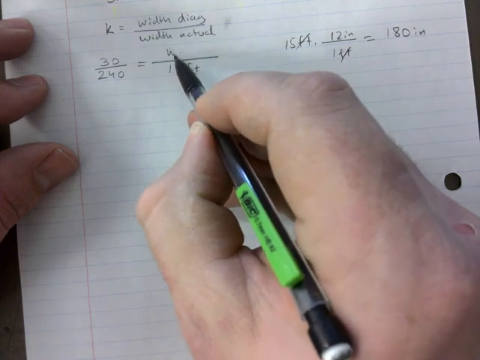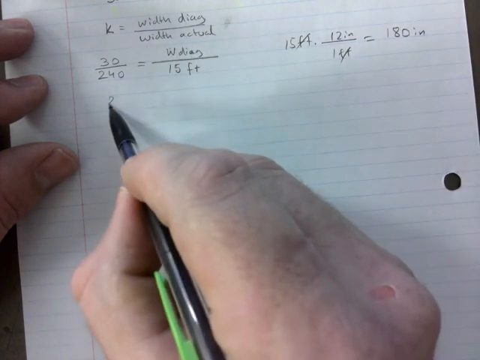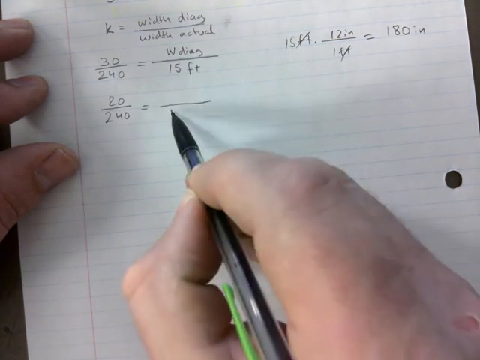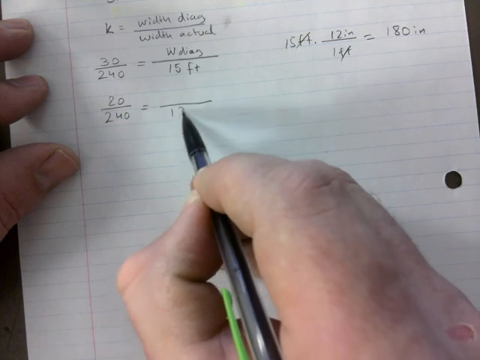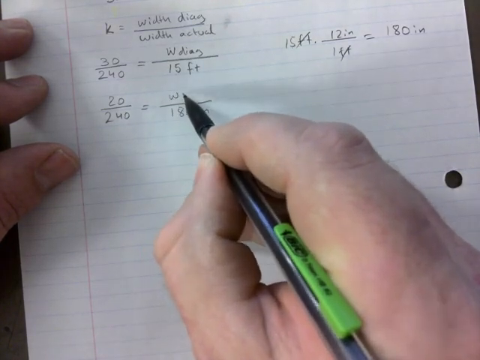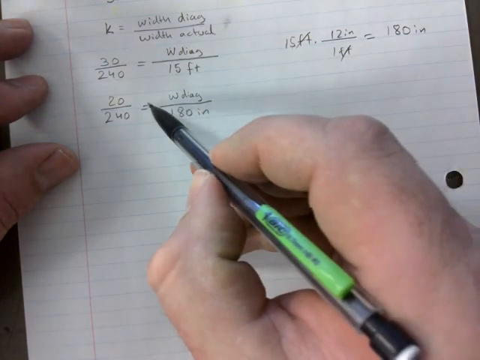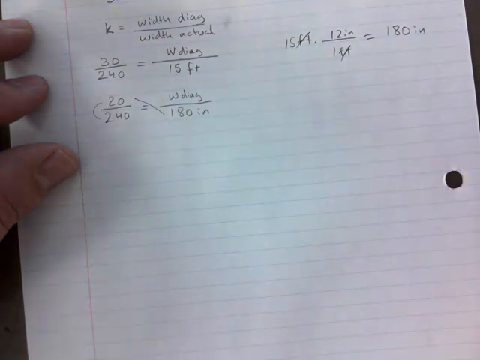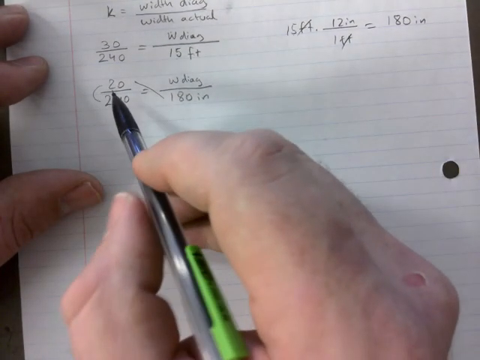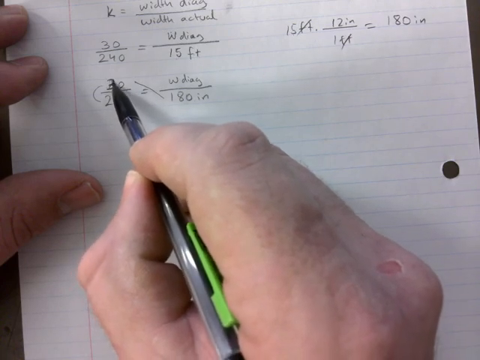So I'm going to change this. I'm going to keep this the width of the diagram, but I'm going to rewrite it one more time, just so you understand what's happening. Because if I start with inches, then I'm going to want the diagram. So it's cross multiply and divide. Why did it turn into a 20, folks? What happened? Mr. Dirks wants to go home.